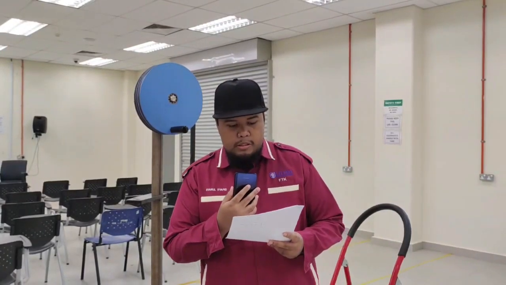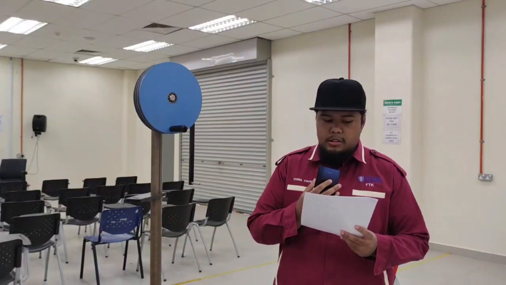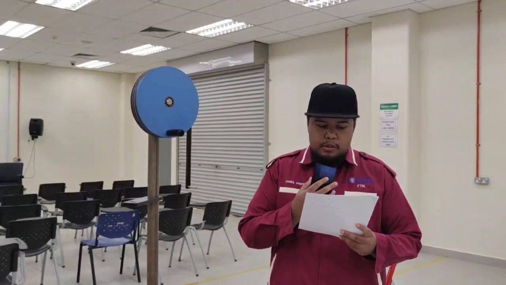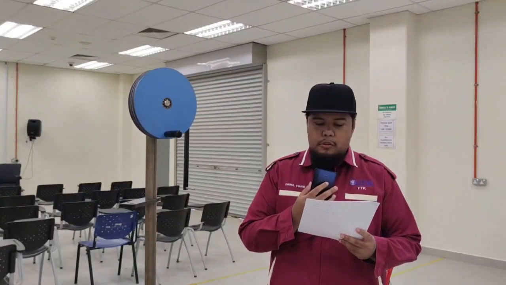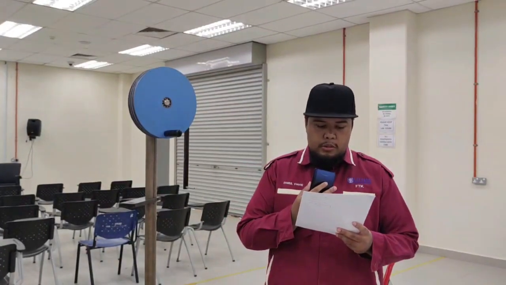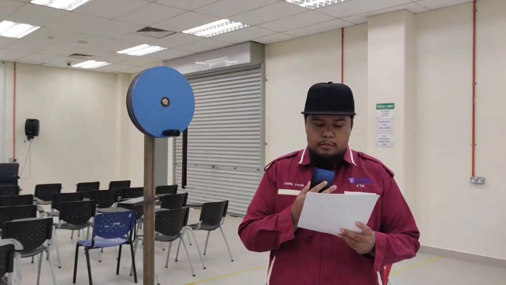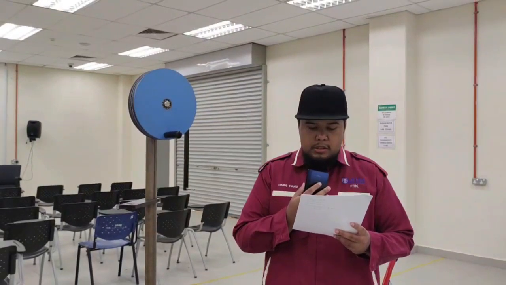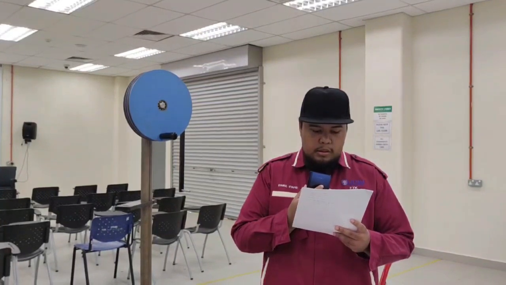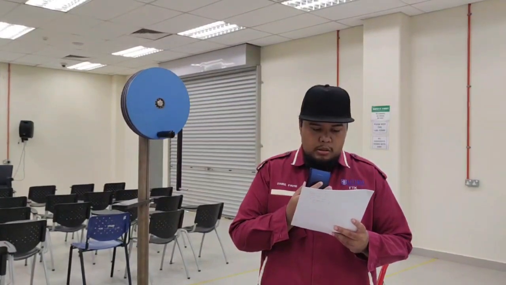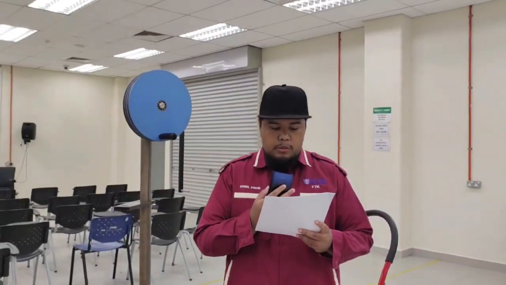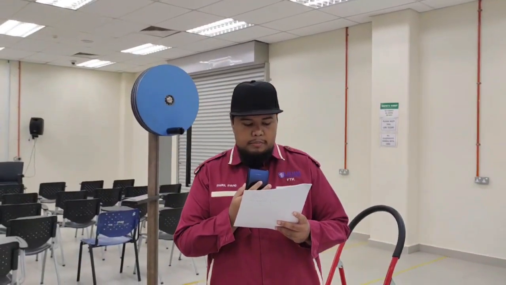Okay, our topic for the practical task video is belt friction. The objective is to simulate belt friction phenomena and the mode of operation of the belt drive. Second is to investigate the relationship between the belt force, coefficient of friction, and angle of contact. Third is the coefficient of friction for various materials and the difference between flat belt and V belt.